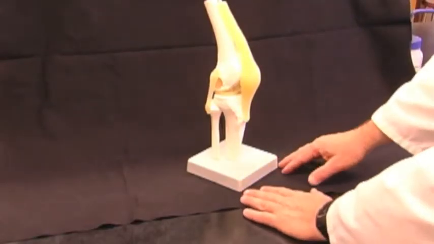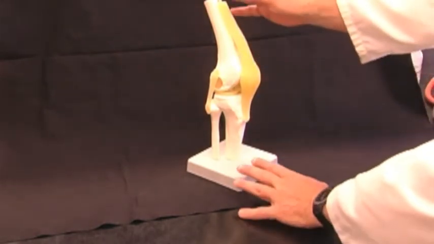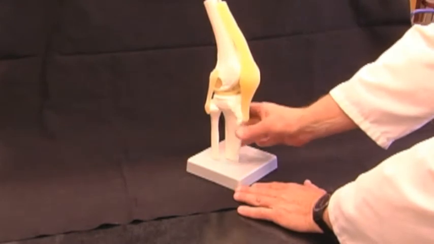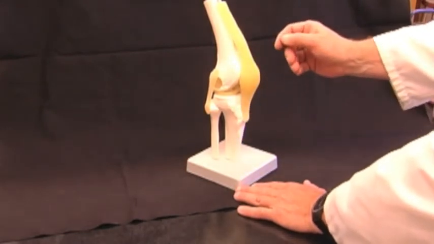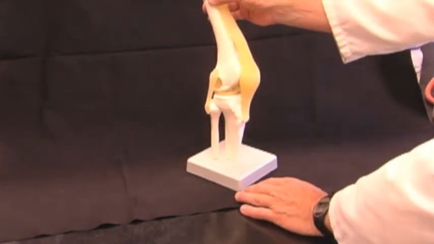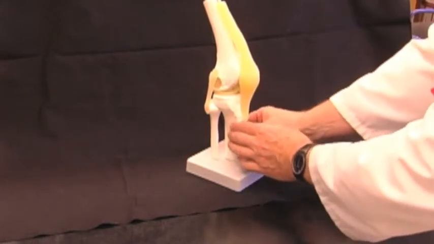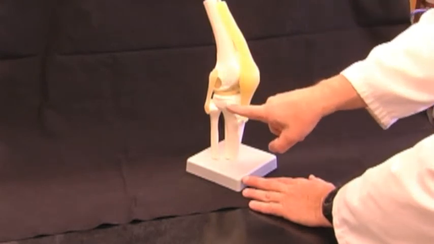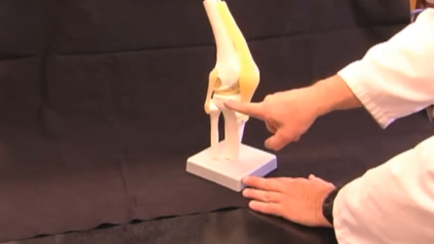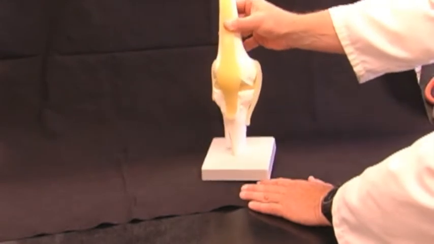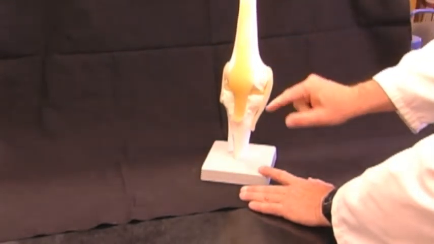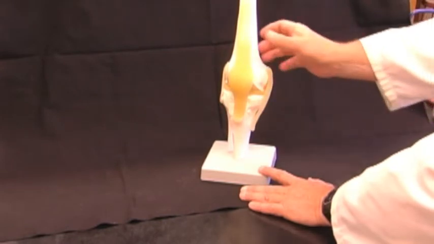We're looking at the right knee. This is the tibiofemoral joint, and the two bones, of course, are the femur articulating with the tibia. So we have condyles again, the lateral condyle of the femur and the lateral condyle of the tibia, and on this side then the medial condyle of the femur and the medial condyle of the tibia.